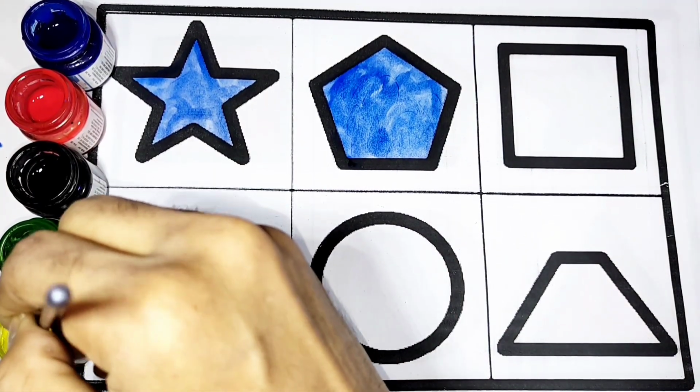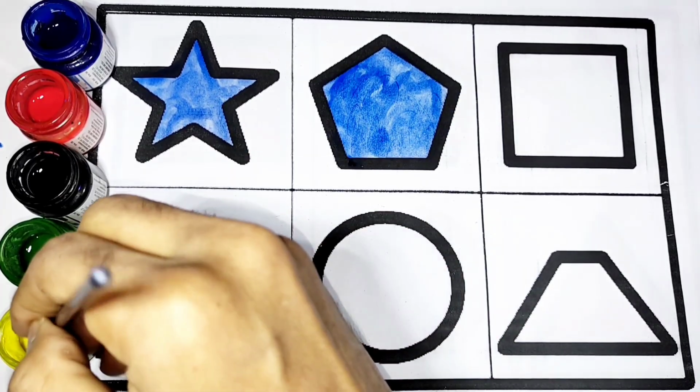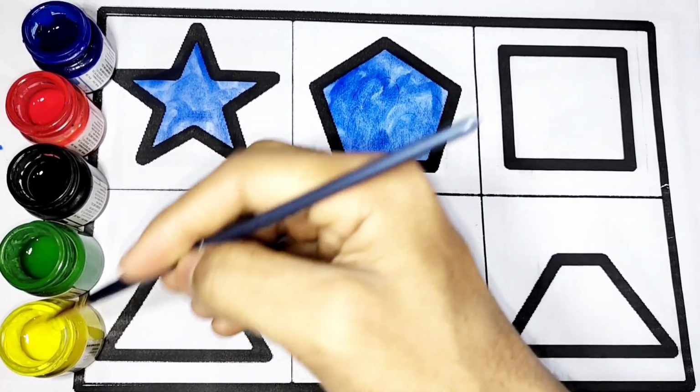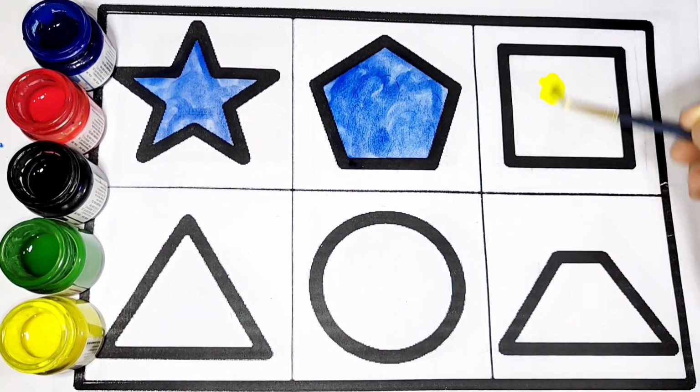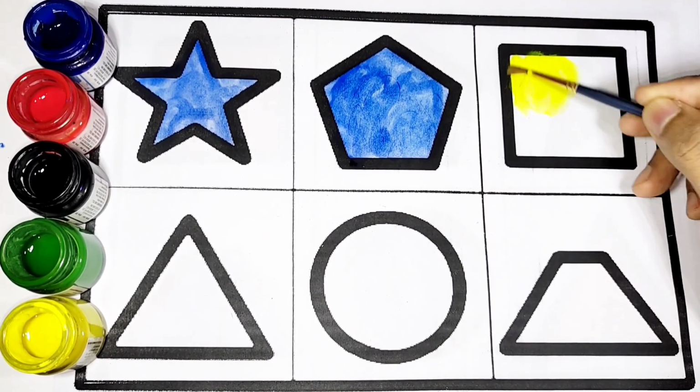Kids, now we are using yellow color. And now we are coloring square.